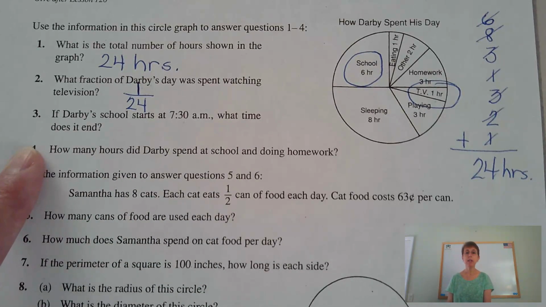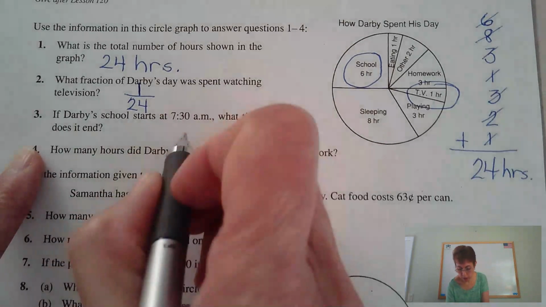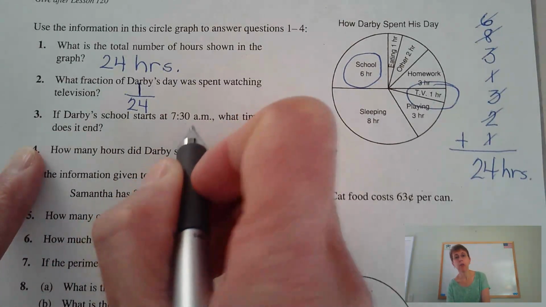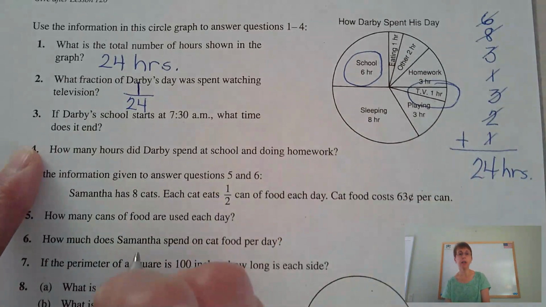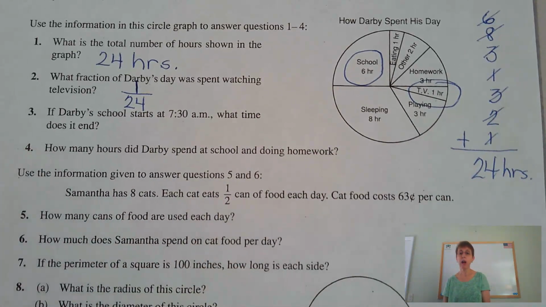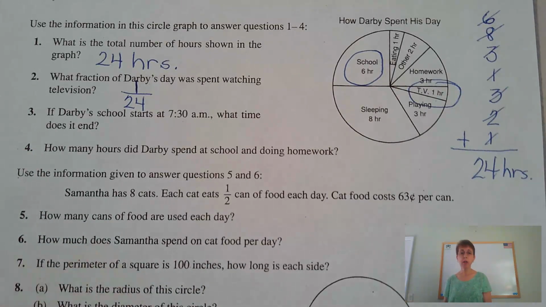It's going to be 6 hours later. So again, you would count from 7:30, 6 hours. 7:30, and then another hour would be 8:30, and another one 9:30, 10:30, 11:30, 12:30, 1:30.